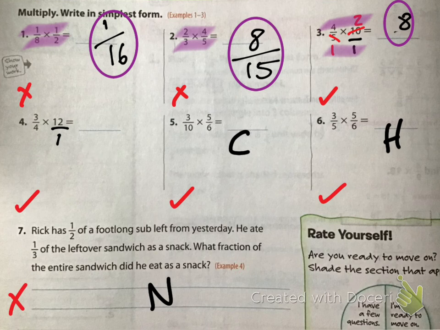Leor, on that one, I did 5. Leor, what can I cross-cancel here? You can cross cancel the 12 and the 4. What are they both divisible by? 4. So what does the 12 become? The 12 becomes 3. What does the 4 become? 1. Perfect. We cross multiply. And what do we get? 3 times 3 is 9. Over 1 is just 9. Perfect. 9 over 1 or just 9.